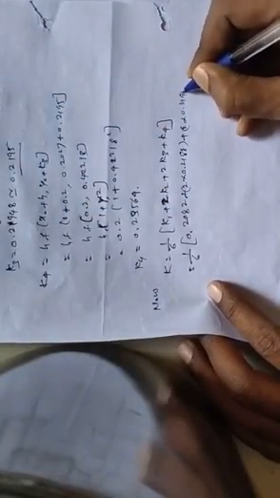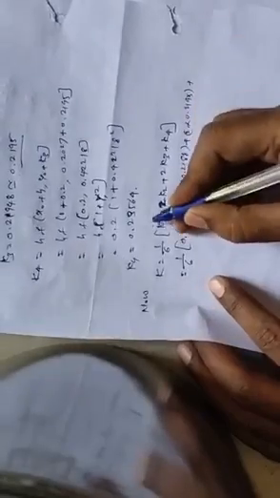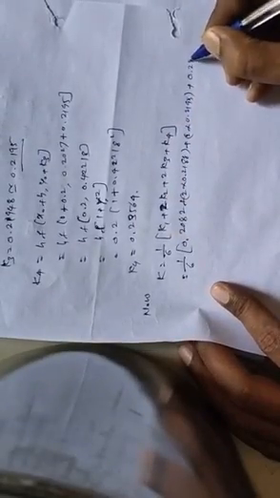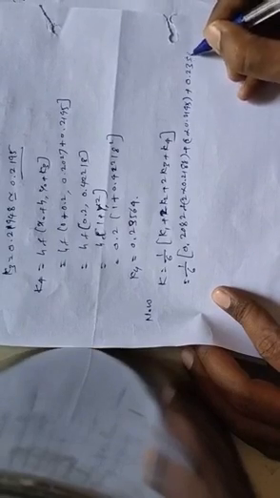K2 is 2 into the K2 value 0.2188, plus 2 into the K3 value 0.2195, plus K4 is 0.23564.